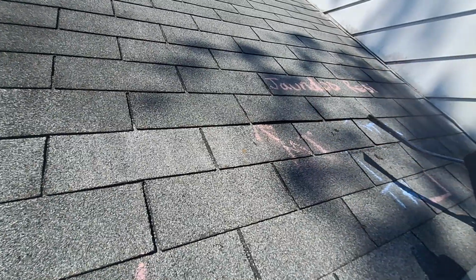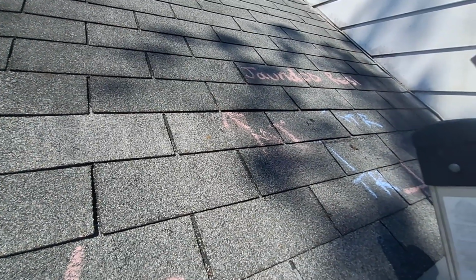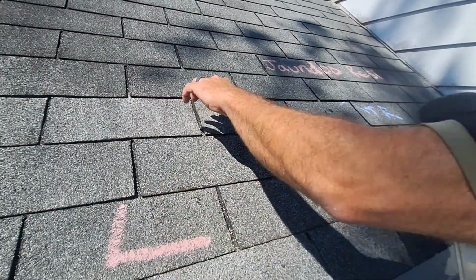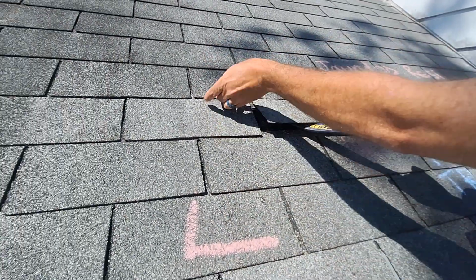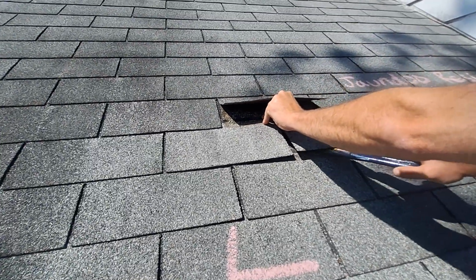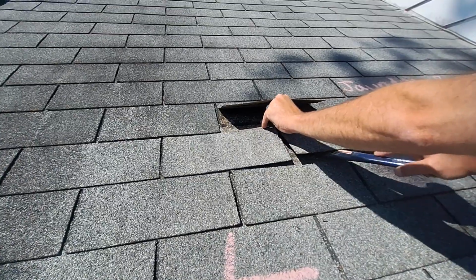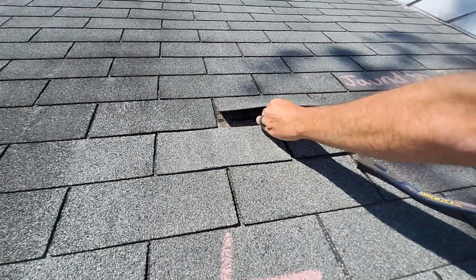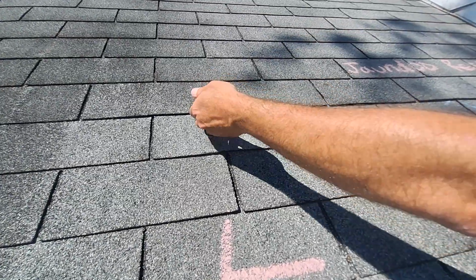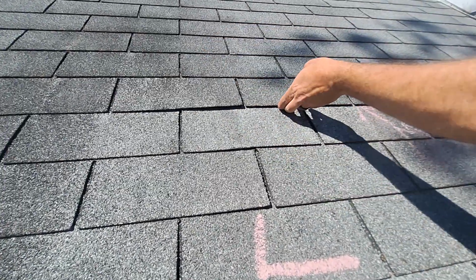That one's fine. And let's see here. Let's see the shingles here. So we need to go at that one. Able to get that one out without tearing, so that's good. All right, that nail is out. That should be all of them.